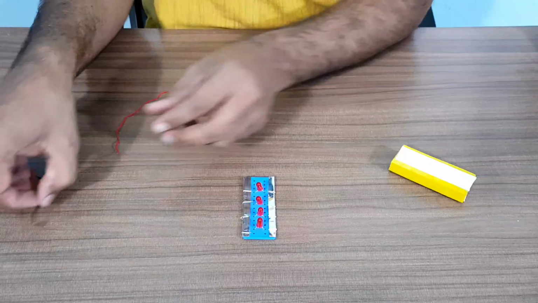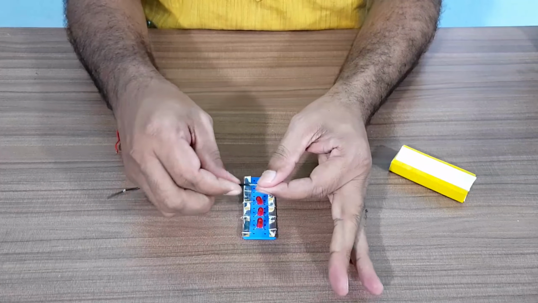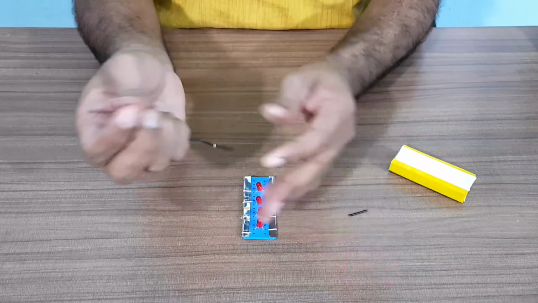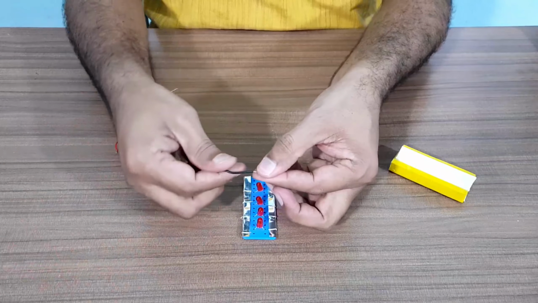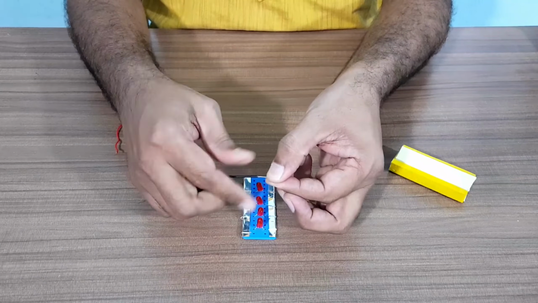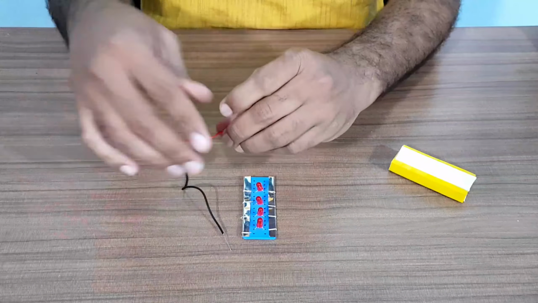Now take this wire, remove the insulation. You have to twist this wire, all the metal strands. Remove insulation from the other end as well. Hold the metal part of the wire and twist the wire. Similarly, you have to do it for the red wire as well.